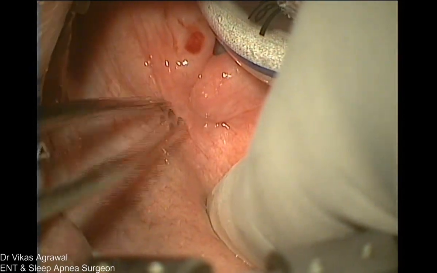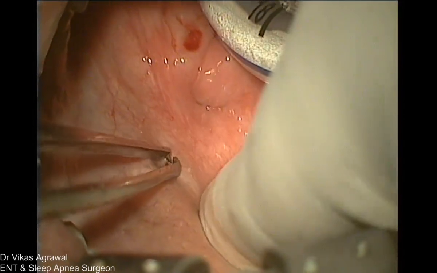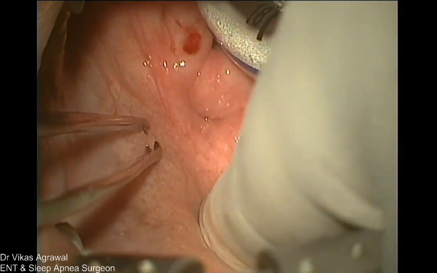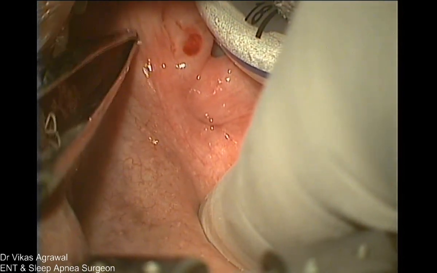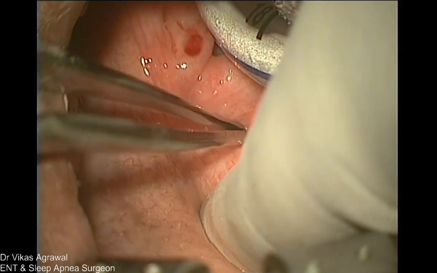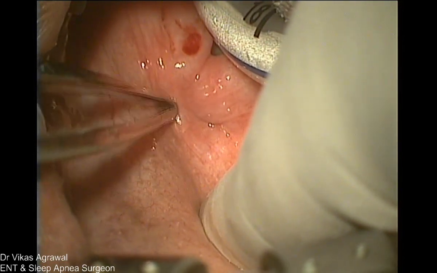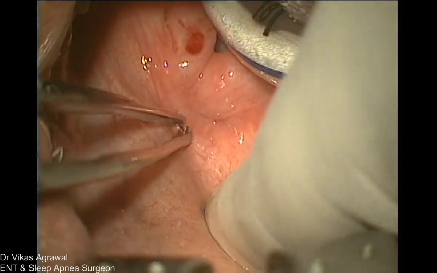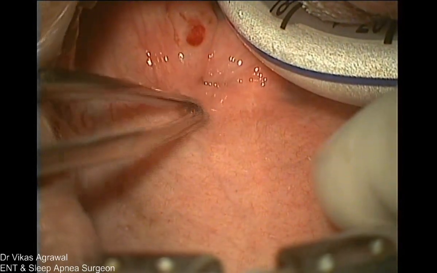And in almost all the cases, your finger will go down and touch at a level which is, this is the anterior pillar, almost half to 1 centimeter above the level of the line joining the anterior pillar to anterior pillar. Can you see this is the line?